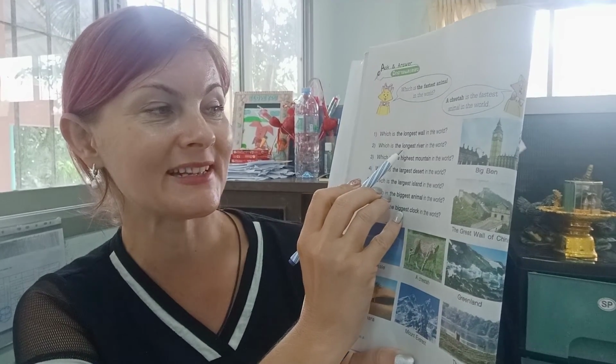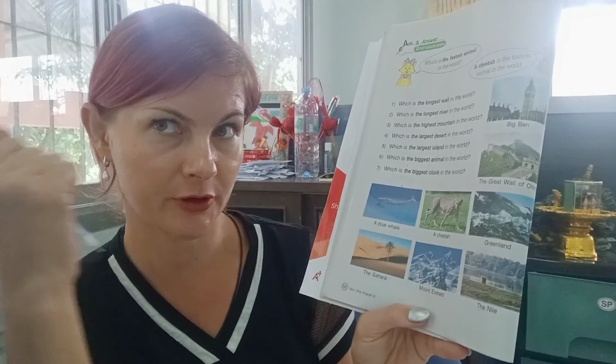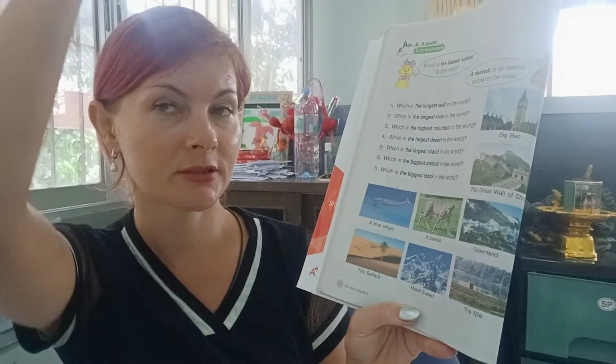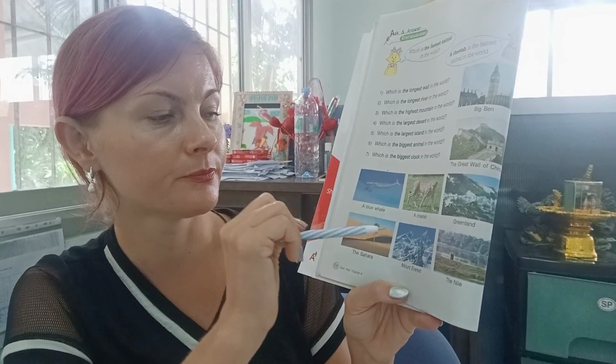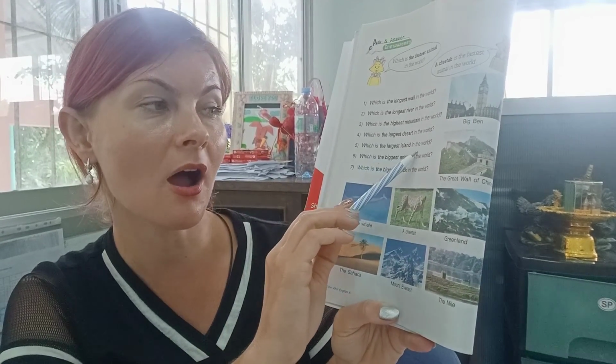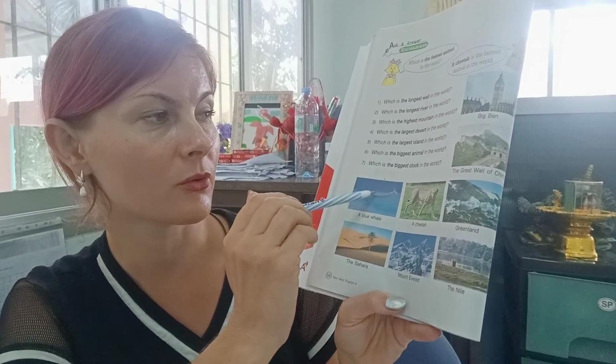Question number 2. Which is the longest river in the world? So you can find the river and then answer. Which is the highest mountain in the world? Which is the largest desert in the world? Which is the largest island in the world? Which is the biggest animal in the world? And which is the biggest clock in the world? So write down your answers, please.